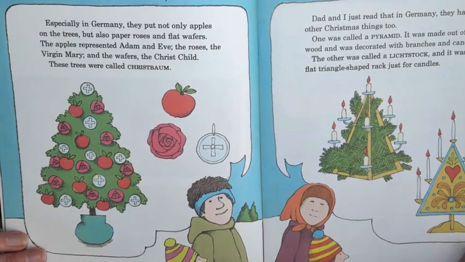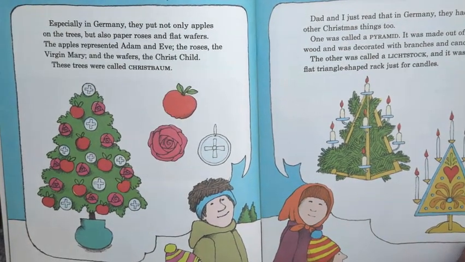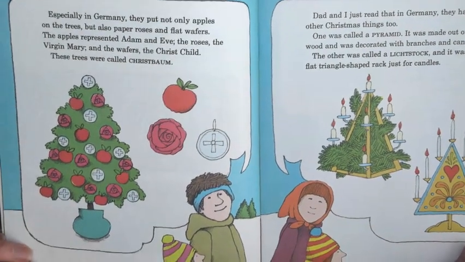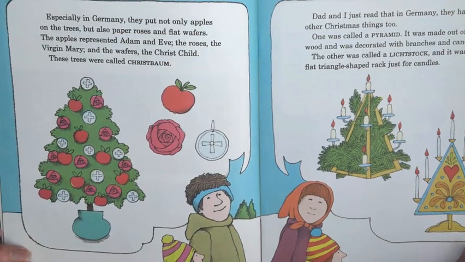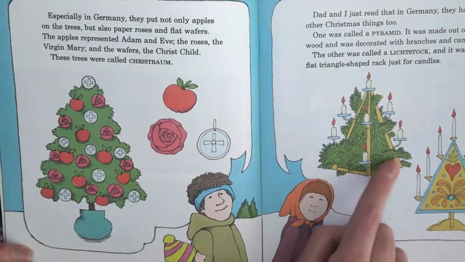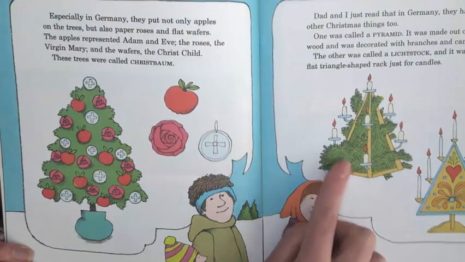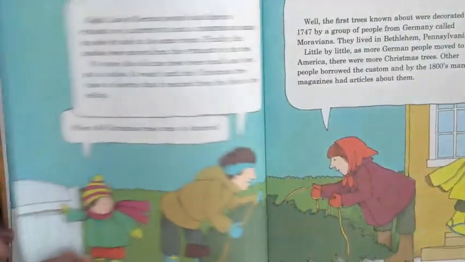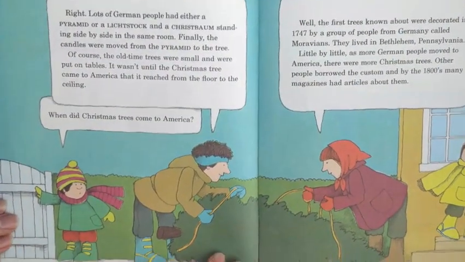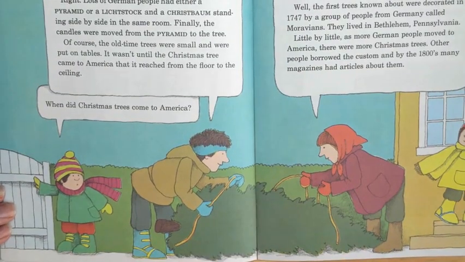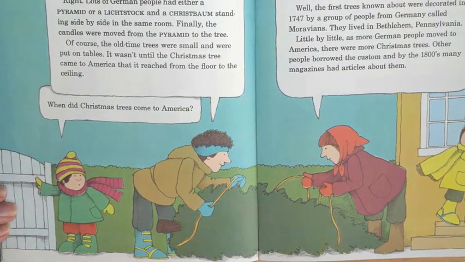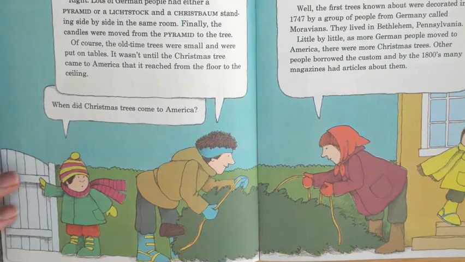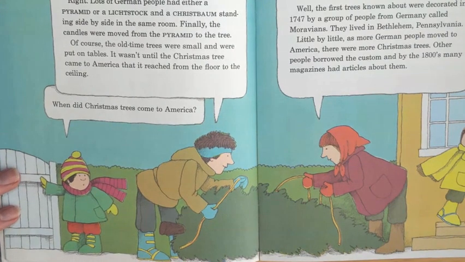Dad and I just read that in Germany they had other Christmas things too. One was called a pyramid. It was made out of wood and was decorated with branches and candles. The other was called a lightstock, and it was a flat triangle-shaped rack just for candles. This one was the pyramid, and this one was the lightstock. Right, lots of German people had either a pyramid or a lightstock, and a Christbaum standing side by side in the same room. Finally, the candles were moved from the pyramid to the tree.